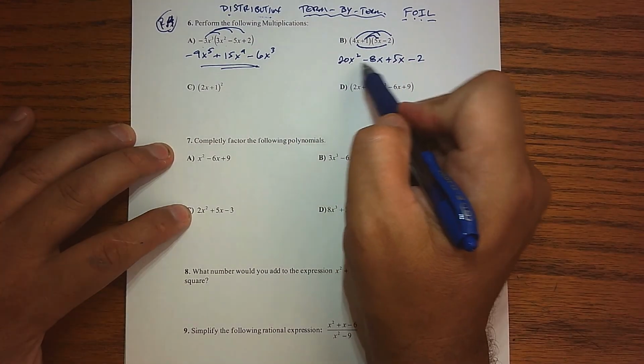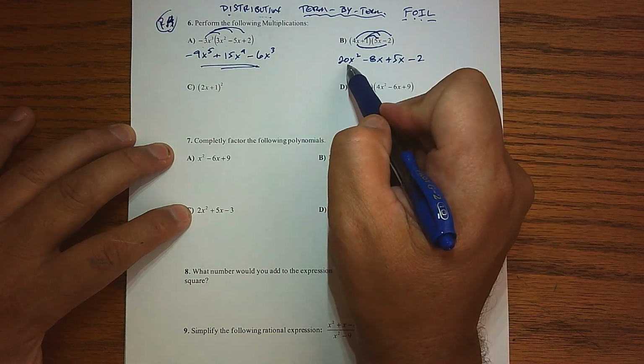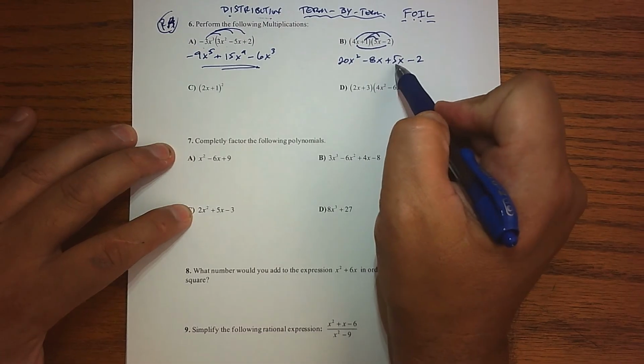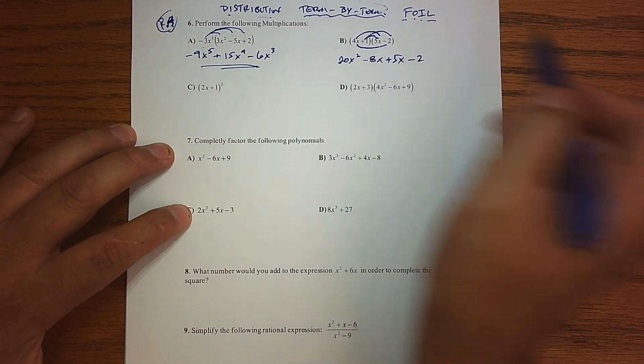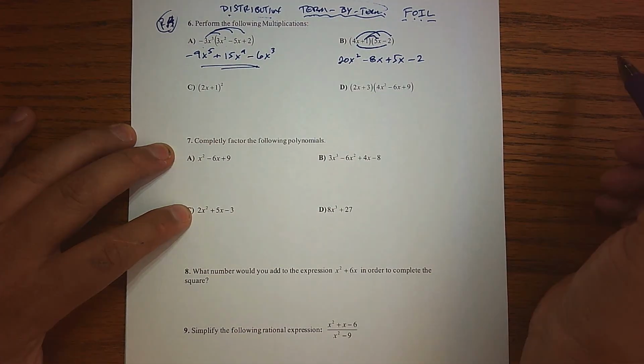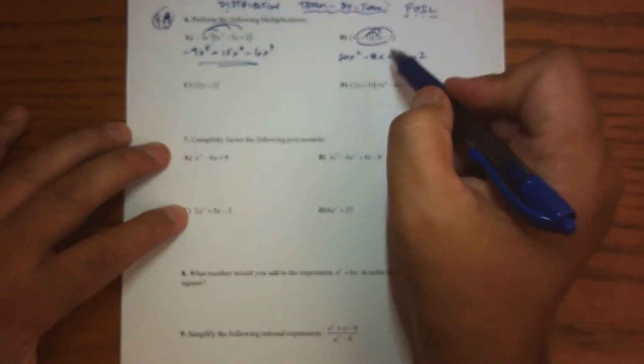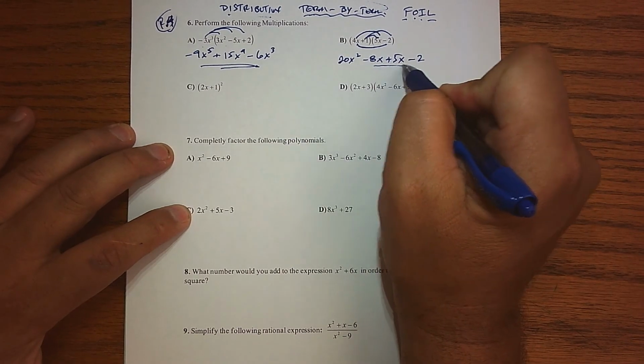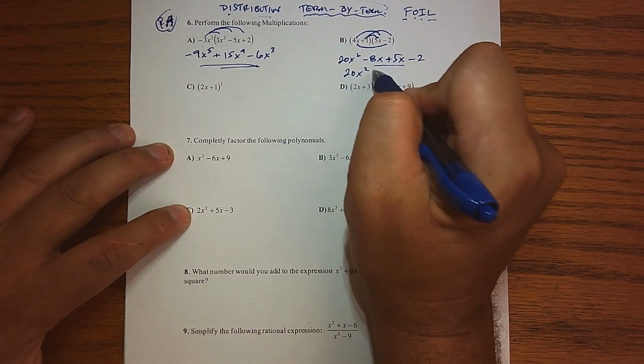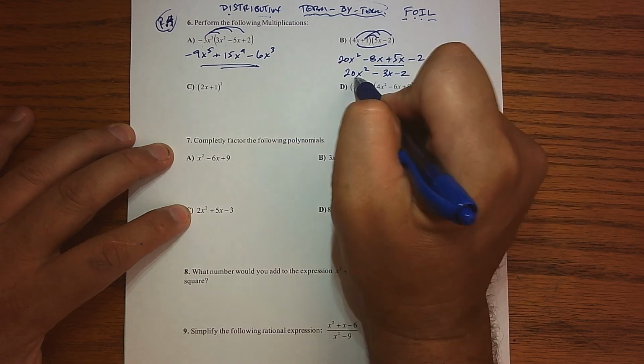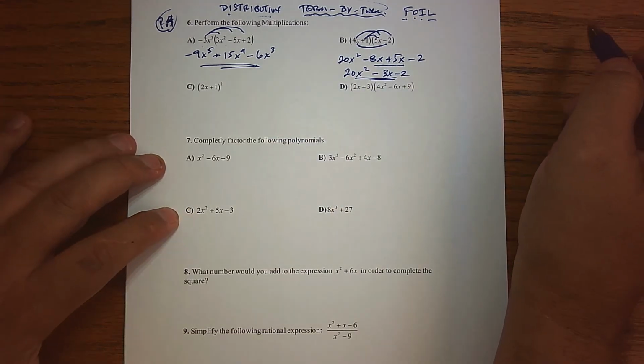So FOIL: first terms being multiplied, outer terms, inner terms, last terms. We're basically doing term by term distribution. That's basically what multiplication is all about. To finish this one off, we notice that these two terms are like. So I'll combine like terms, and that would be my final answer for letter B.